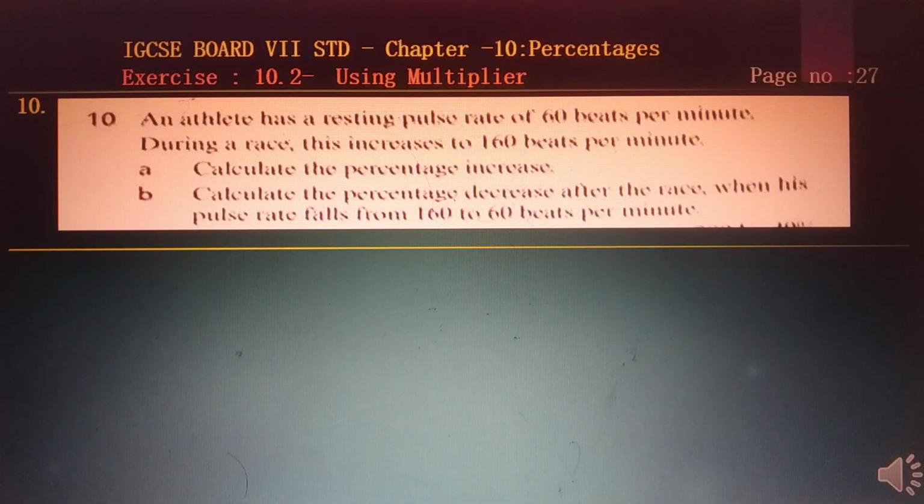Sum number 10. An athlete has a resting pulse rate of 60 beats per minute. During a race, this increases to 160 beats per minute. A. Calculate the percentage increase, and B. Calculate the percentage decrease after the race when the pulse rate falls from 160 to 60 beats per minute.